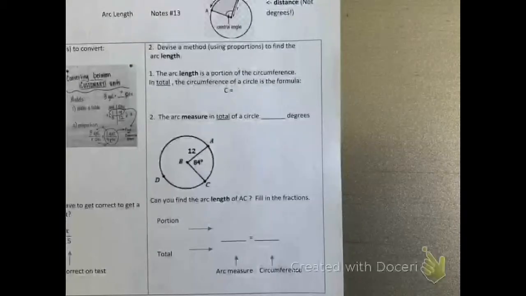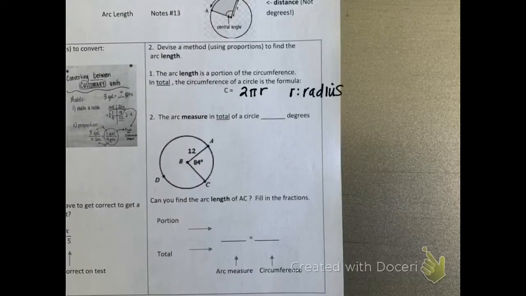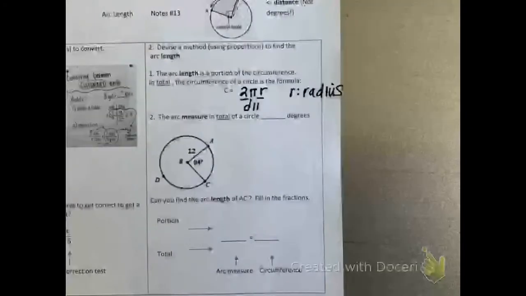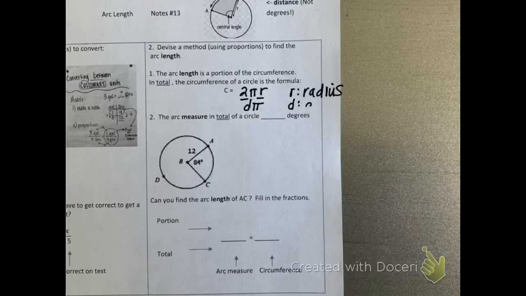In order to find the arc length, there are a couple of things you need to know. For number 1, since the arc length is a portion of the circumference, we have to know the formula for the entire circumference. There are really two formulas you can use. Either 2 pi r would be one formula, where r is the radius. Or if you double the radius, you get the diameter, so you could just use diameter times pi, where d is the diameter.